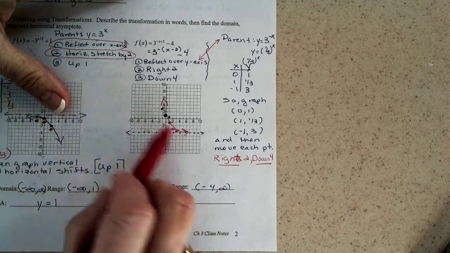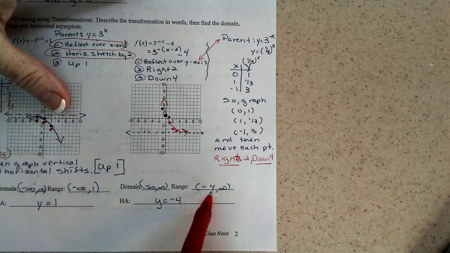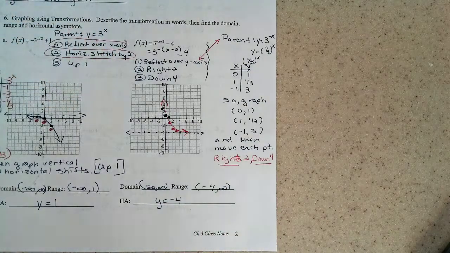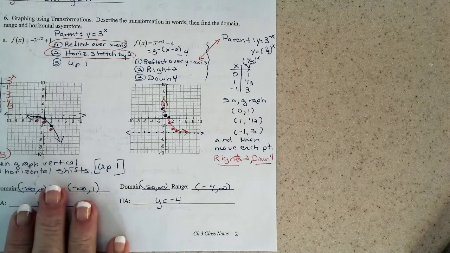The domain, you can see from this, is all real numbers. Range, -4 to infinity. Okay, we're going to go ahead and do C together so that you can get it into your notes correctly.